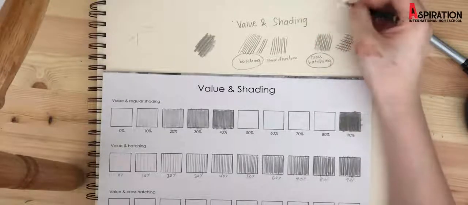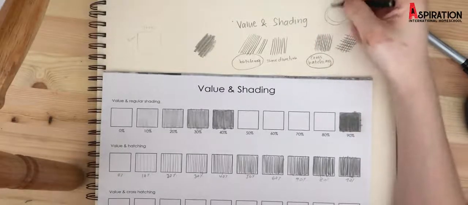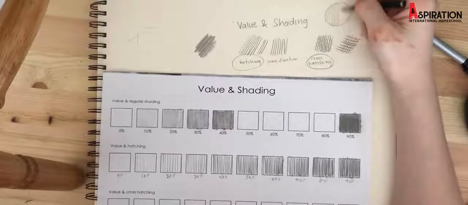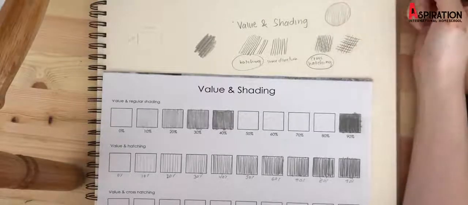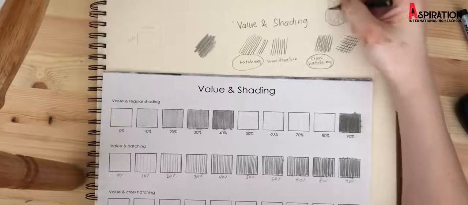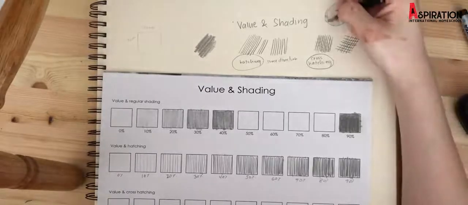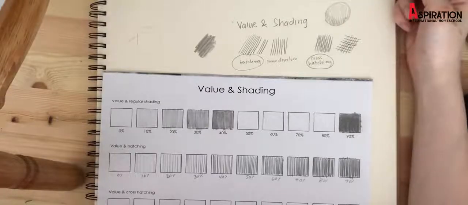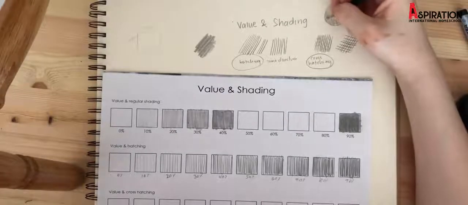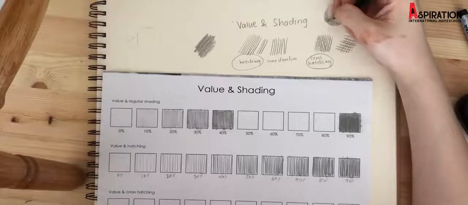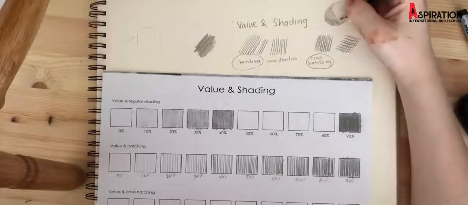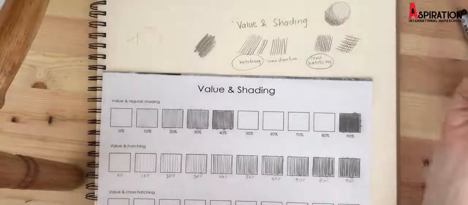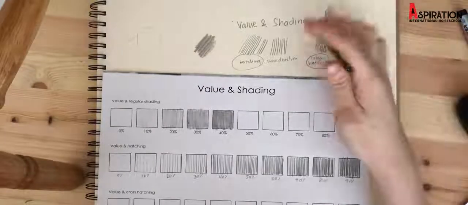Let me give you an example. Let's say I want to draw this and I draw it with hatching. Hatching is good, but what if I want to make this part darker? I just need to cross-hatch it, see? And with cross-hatching, it doesn't mean just one set. You can actually go again. Within the cross-hatch, you can cross-hatch again and again until you get it as dark as you want it. So that is cross-hatching.